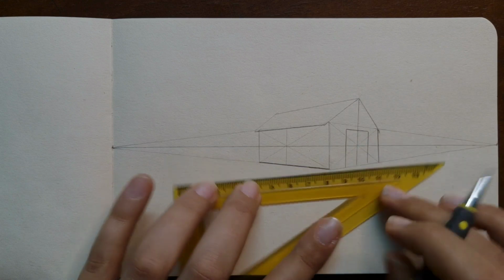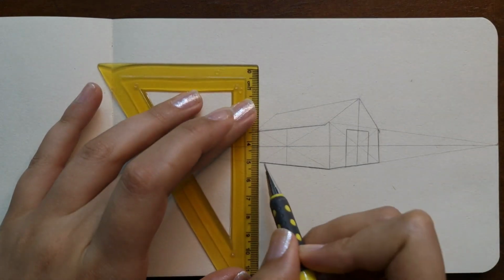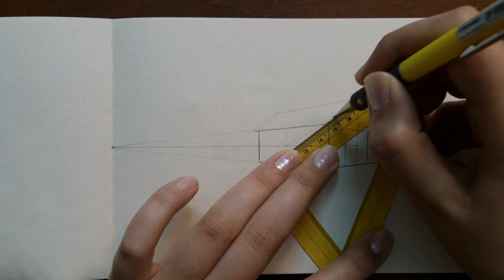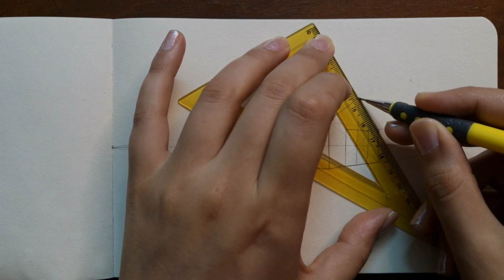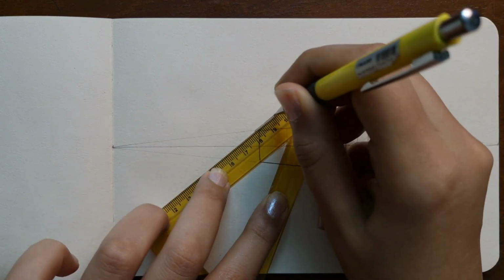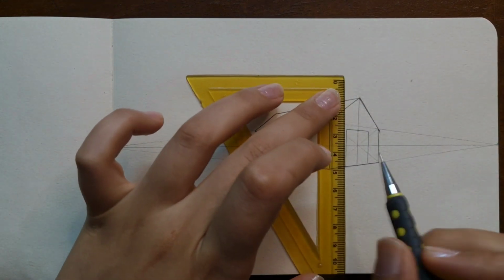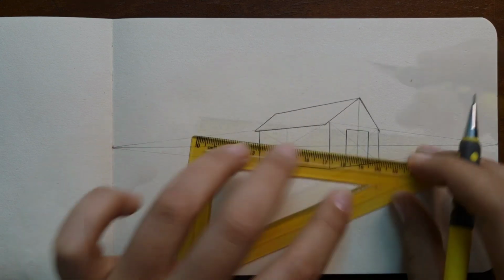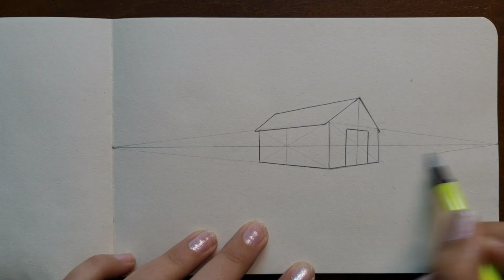Now darken the main lines to distinguish them from the guide lines and finalize your drawing. After this, you can erase any extra lines as needed.